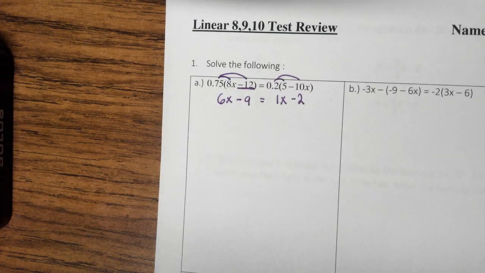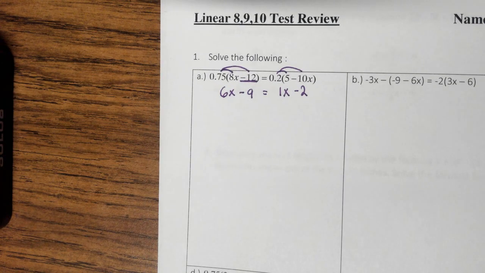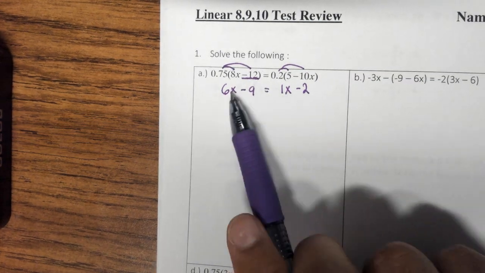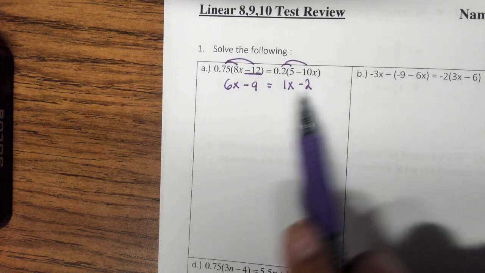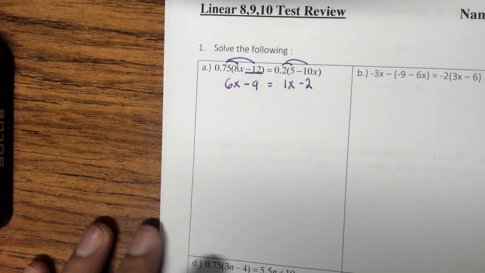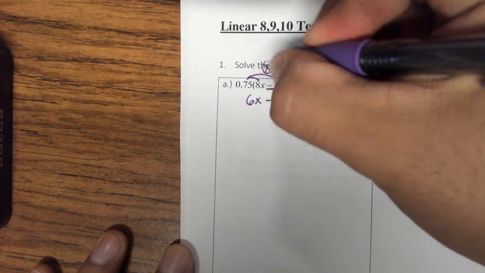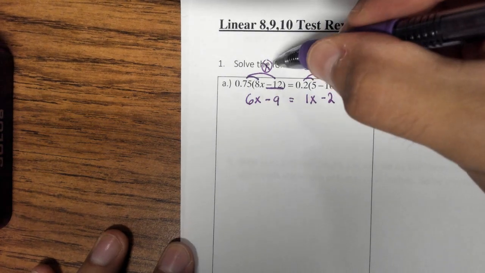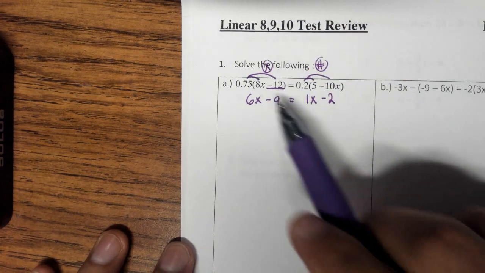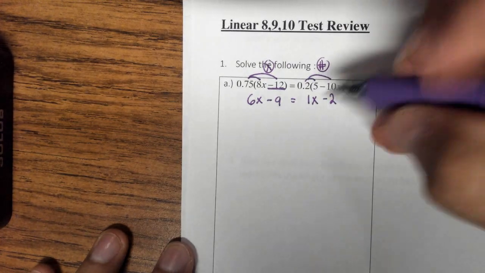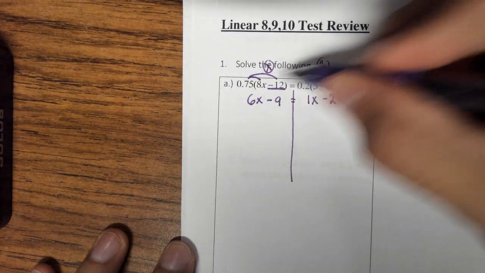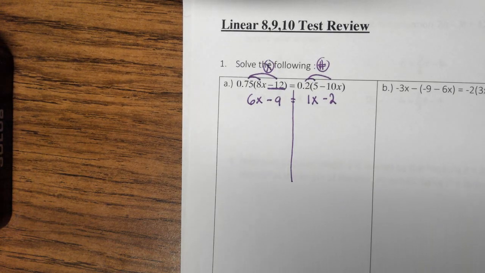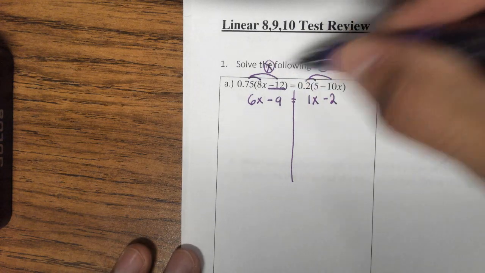Alright, and then we come to this point. A lot of my students, I've seen it in the past, get stuck here because they don't know what to do. If we look, we have one x on each side, and then we have one regular number on each side. So from here we have to solve. So x is on this side, numbers on this side. What that means is x's get to stay on the left-hand side, numbers get to stay on the other side. You do not have to label it x and y. You can label it numbers and x, but you just have to label it one of each.